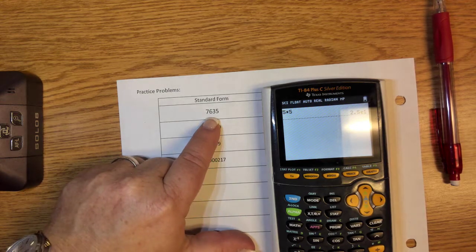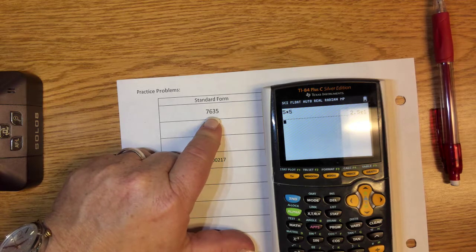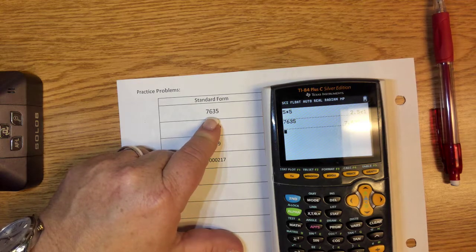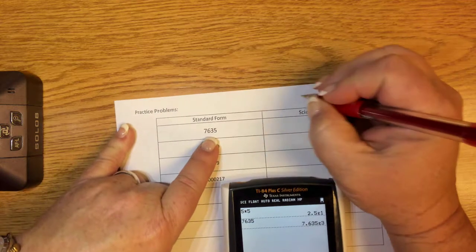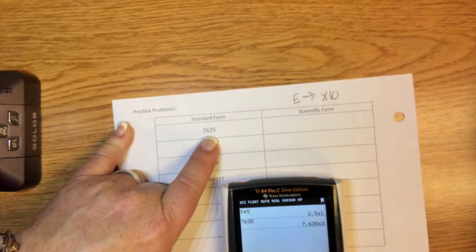We're going to put in this number, and we're going to get it to give it to us in scientific. 7635. Hit enter. And what do you get? 7.635 E 3. Okay. That E, and I'm going to write it right up here, E represents or means times 10. Okay?